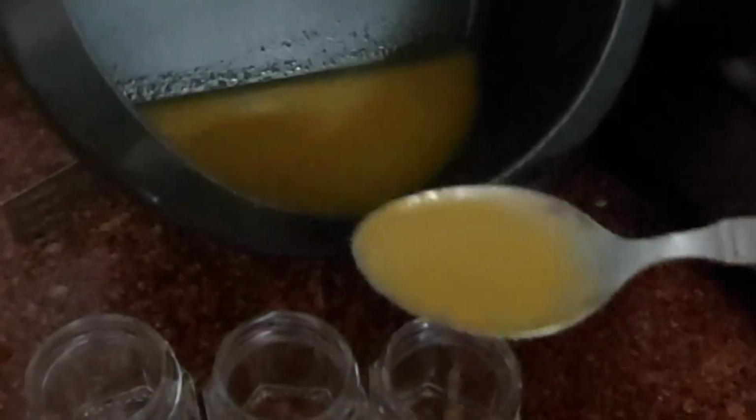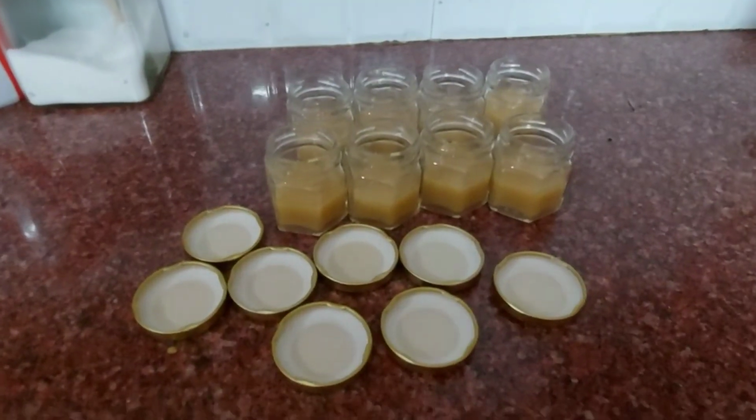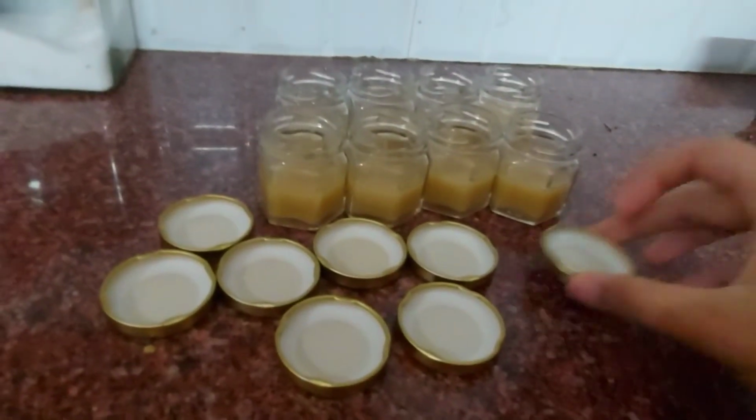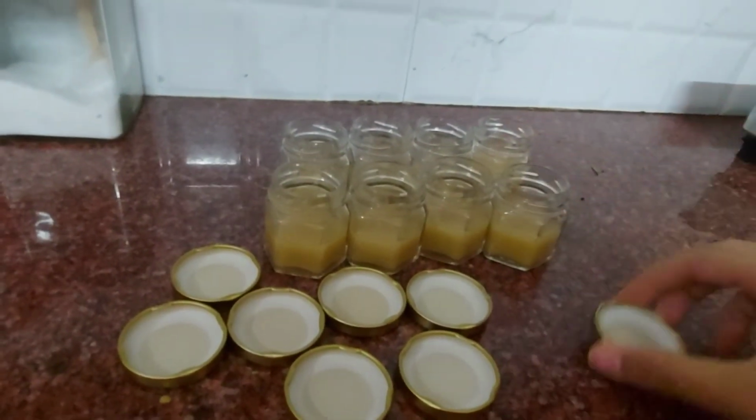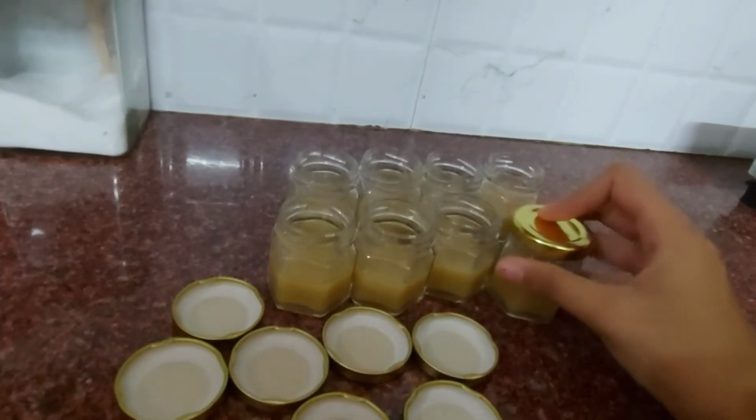We will fill approximately half of these jars. As you can see right here, I filled my mason jars with my medium. After filling up these jars, we will close the lid properly.